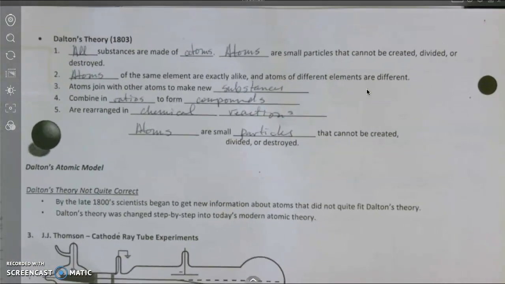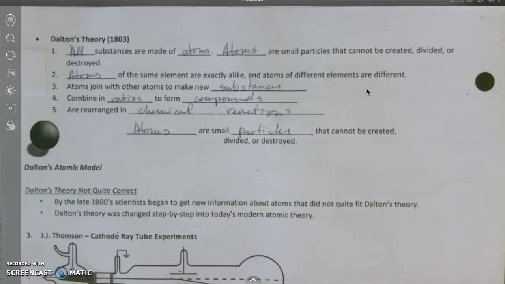All right, so we're going to start our discussion with John Dalton. Dalton developed this theory where he had a few main ideas: that everything's made up of atoms, that atoms of the same element are exactly alike, that they will join together to form new substances, which we're going to call compounds, and there's exact ratios of the different types of atoms. And this rearrangement is called a chemical reaction.